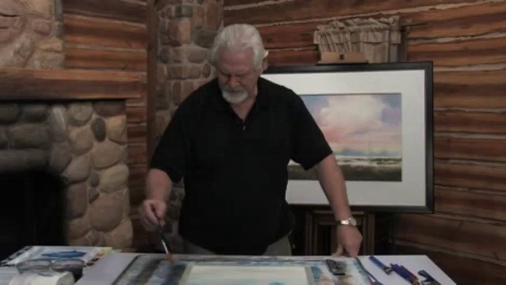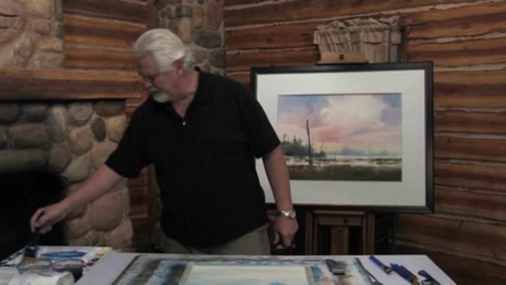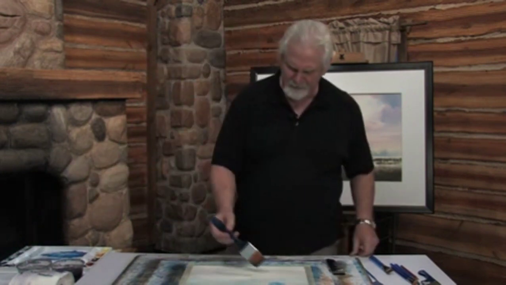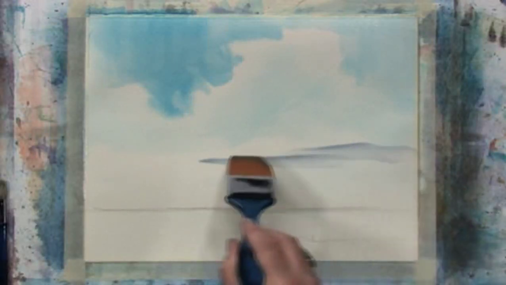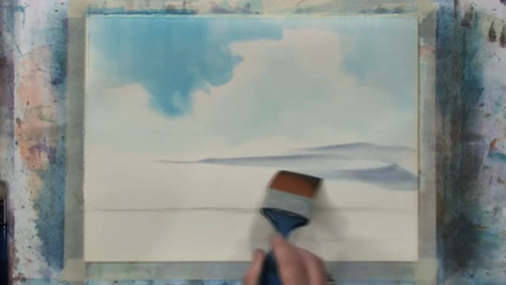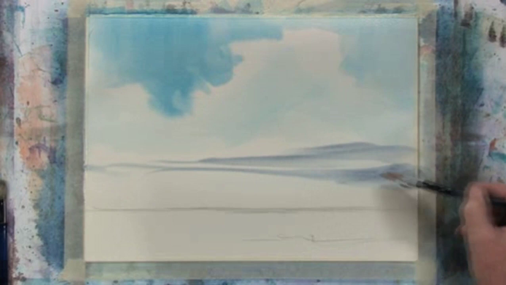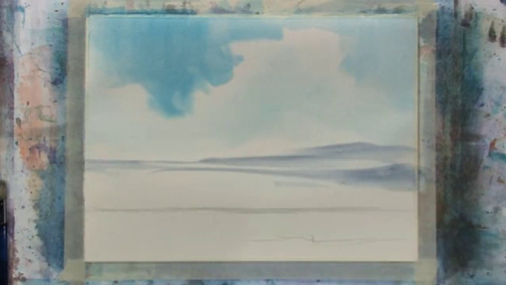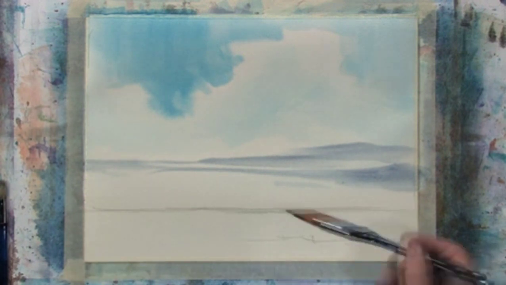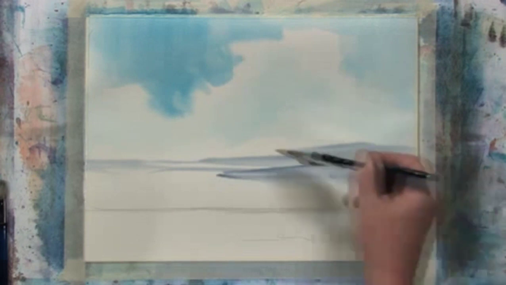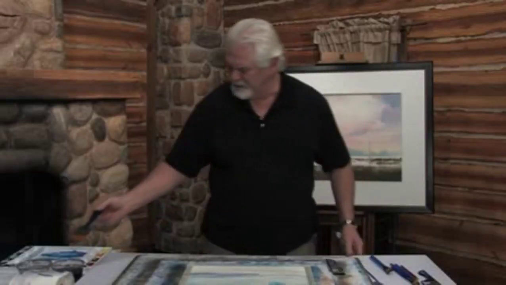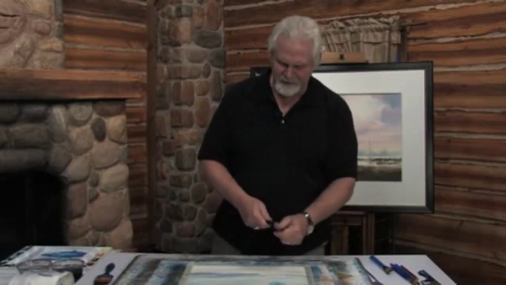And before my paper gets too dry, let's also take just a little bit of that Payne's gray that I mixed and come down here and put a bottom on the clouds. Remember, they do have a bottom, and the bottom is usually away from the sunlight, which means it has a little bit of shadow into the cloud. Now I'm going to take the stiff bristle brush, the one that's barely damp. I'm going to come in just very lightly, soften some of these edges.